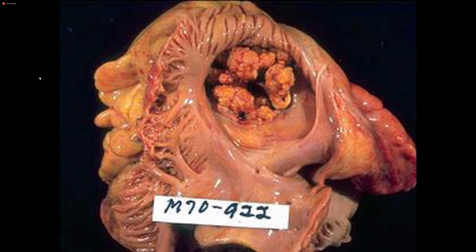So when you have these vegetations on the tricuspid valve, they may go to the lung and cause lung abscess, but please be aware that they may go to the brain as a paradoxical type of thrombus, and that happens in cases where there is a ventricular septal defect.